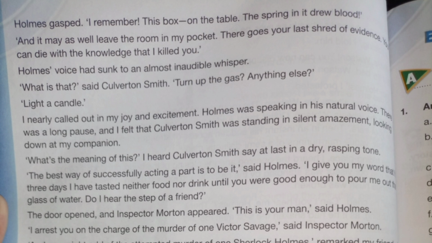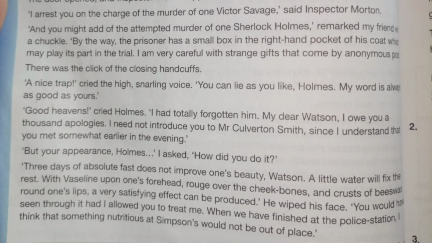Now, basically, Holmes says that it was the best part of my acting. I had eaten nothing for the last 3 days because I wanted you to be arrested. You were the criminal, so you deserve jail. So the door opened and Inspector Martin appeared, and Holmes said, this is your man, sir. Inspector Martin says, I arrest you on the charge of the murder of one Victor Savage, said Inspector Martin. And you might add of the attempted murder of one Sherlock Holmes, remarked my friend with a chuckle.